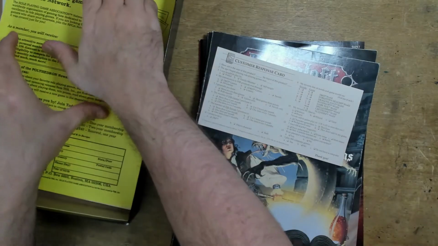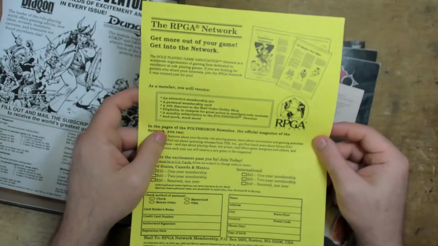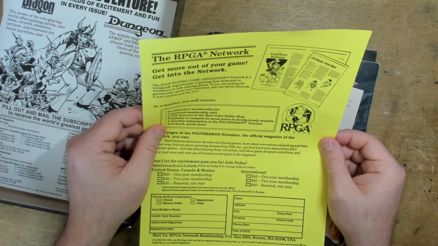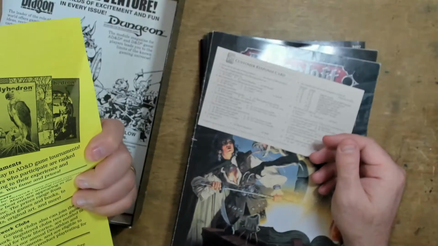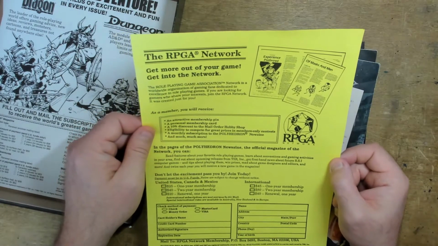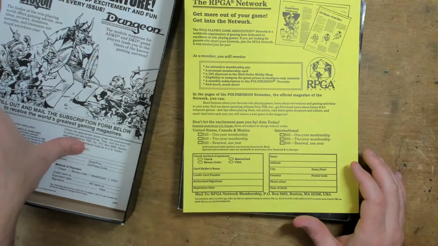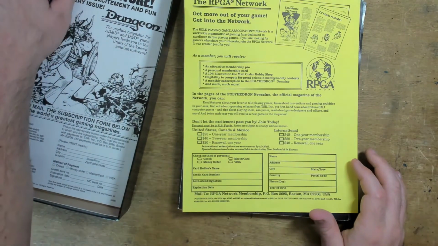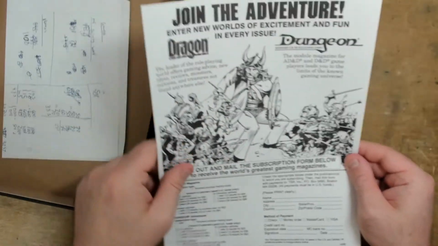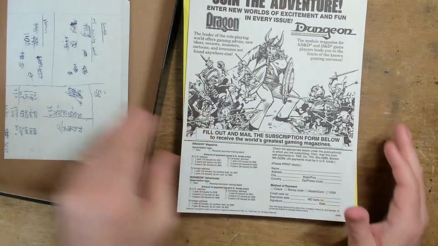What have we got here? The RPGA Network. Wasn't that created by Frank Mentzer? Role-playing game association, network games. Yeah, so that's what that was. Blimey. Join the adventure. This looks like an advert for magazines. Yep, Dragon and Dungeon. So you can subscribe to the magazines.